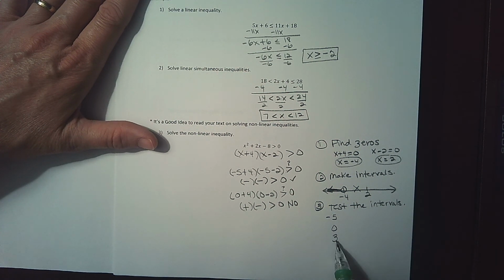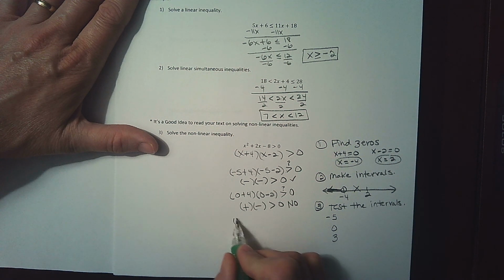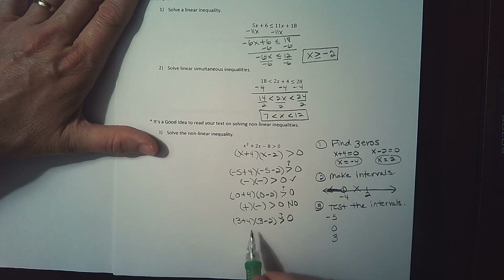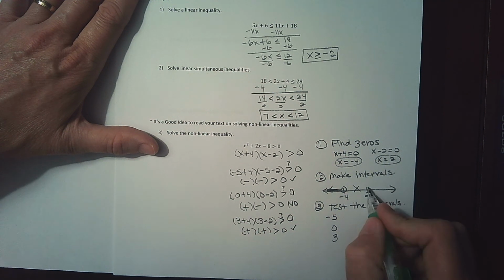I've got one more to test, the 3, and see if that, in fact, is greater than 0. Here I get a positive 7, so positive. 3 minus 2 is a positive 1, right? And again, is that greater than 0? Of course it is. So that also checks.